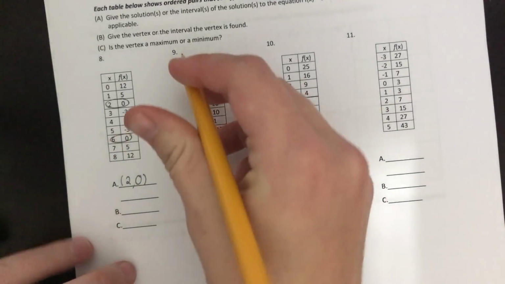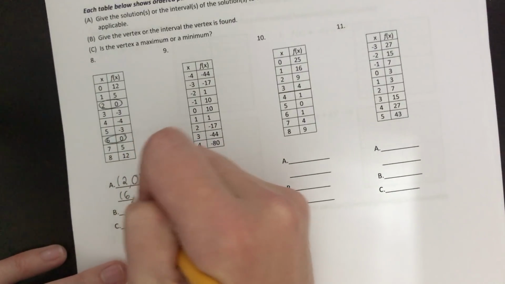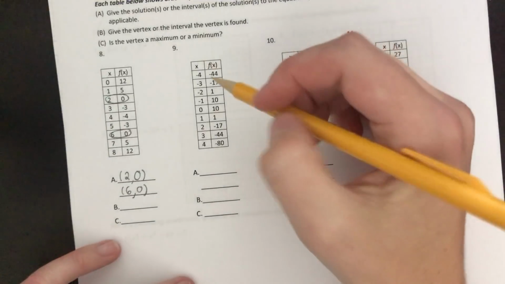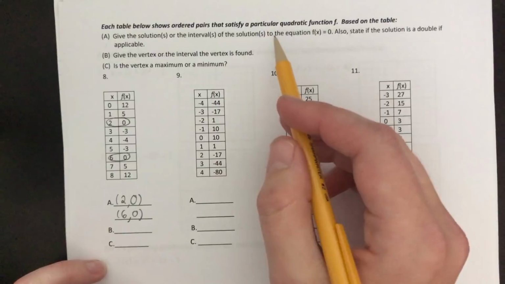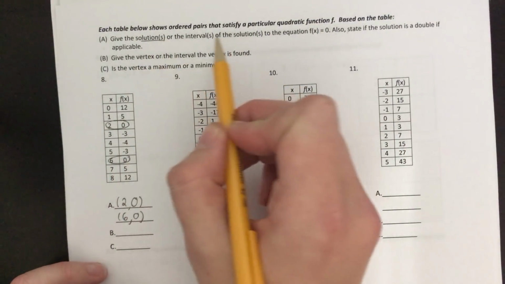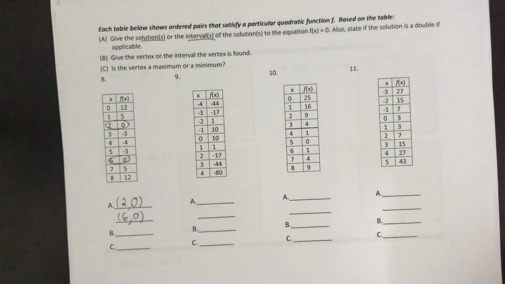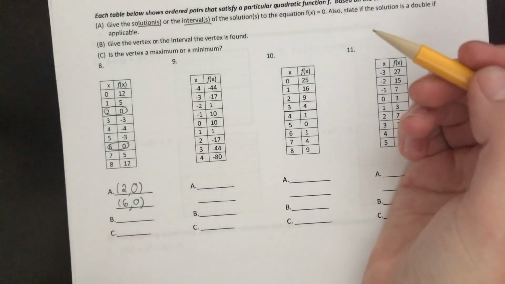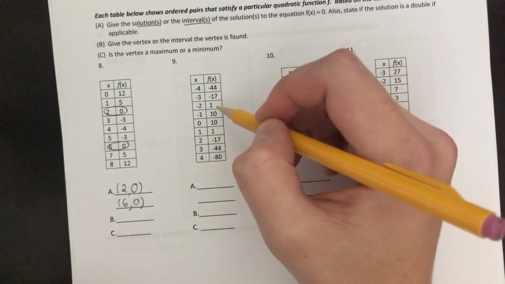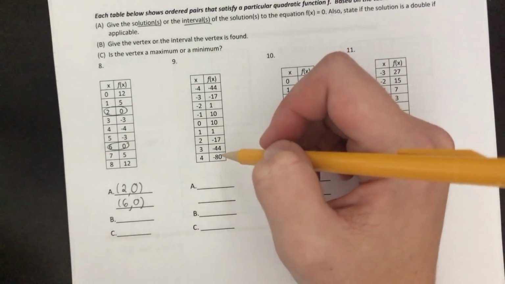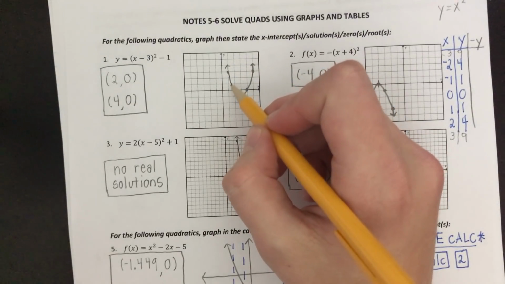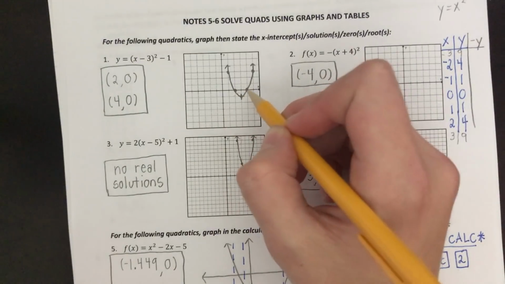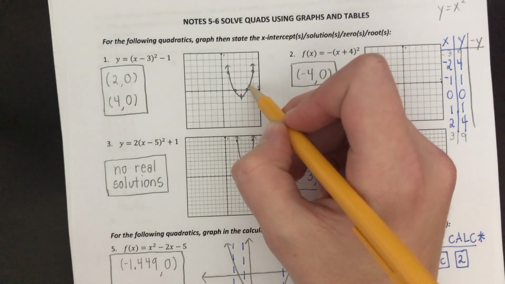Okay, but you look at your table in 8, and you probably see, oh wait, there's no 0 for y. But you can give the interval, so it says to either give the solution or solutions or the interval of the solution. So you know that this graph is going to cross through the x-axis when the y values either go from positive to negative or negative to positive.